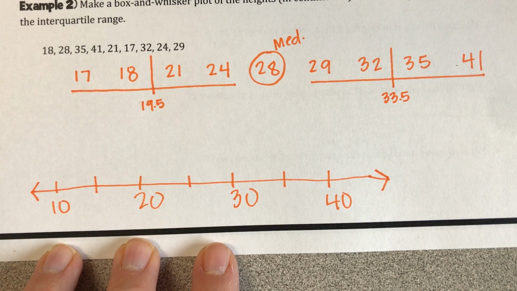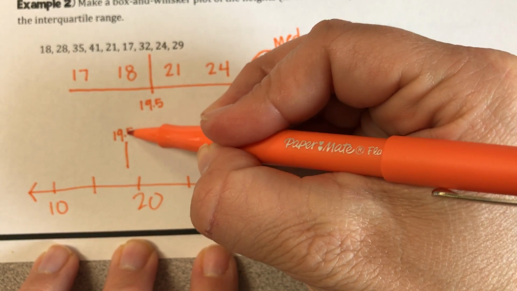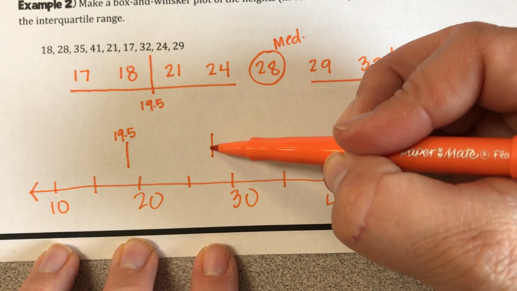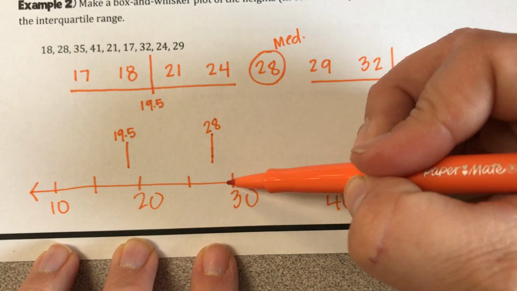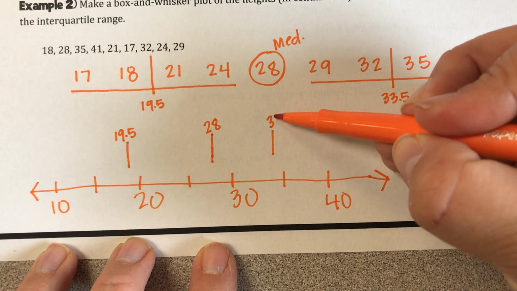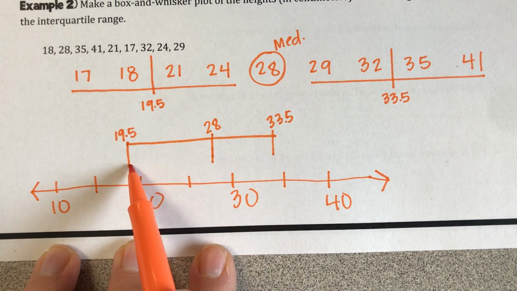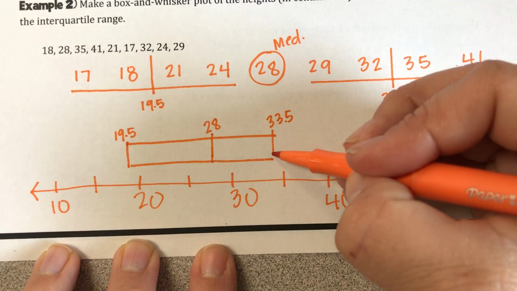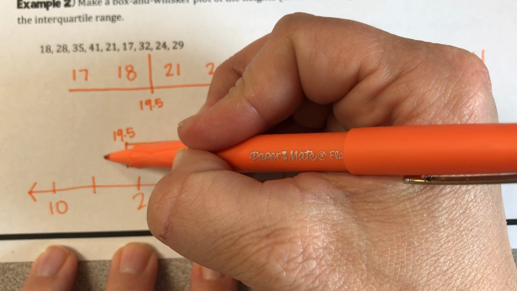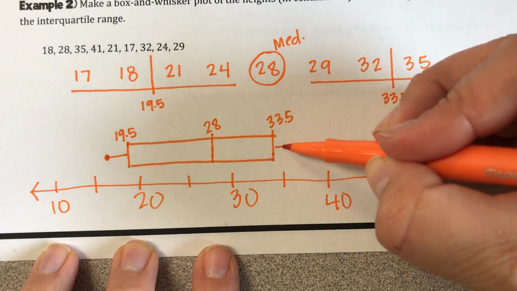So I'm going to graph my lower quartile, 19.5. So there's my line, and I write 19.5. My median is 28, so in between 25 and 30, and then 33.5, so almost at 35. So there's my lower quartile, my median, and my upper quartile. Now I'm going to graph my lowest number, which was 17, and my highest number, which was 41.